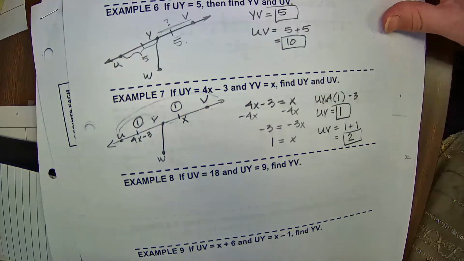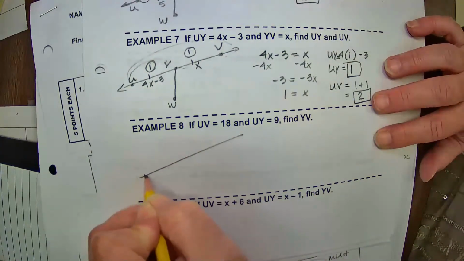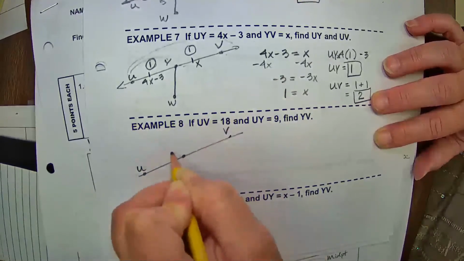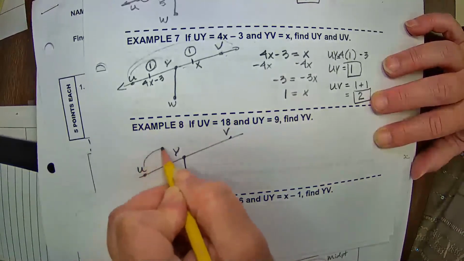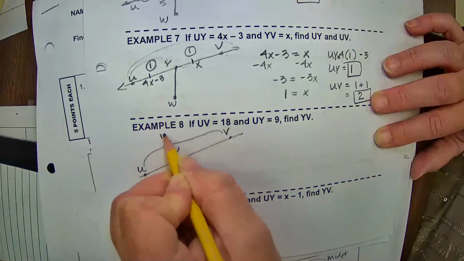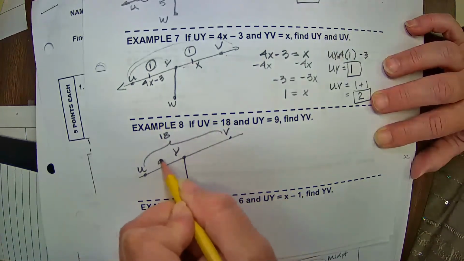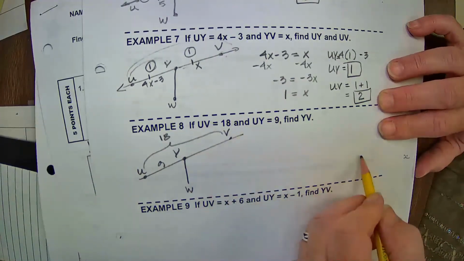Okay. All right, so UV is 18. So the whole thing is 18. And UY is 9. They want to know YV.